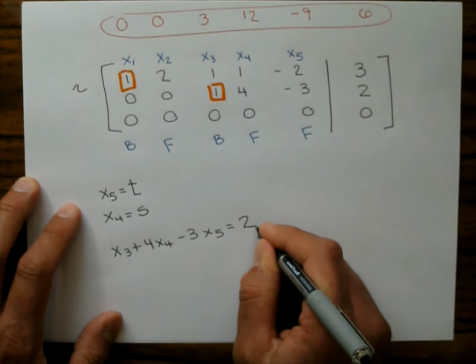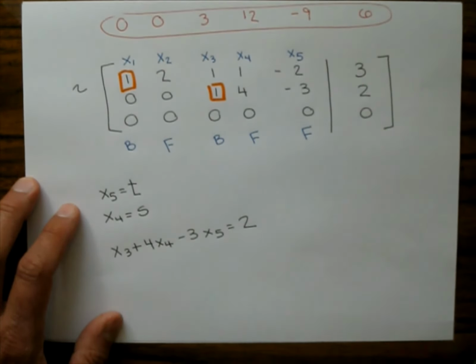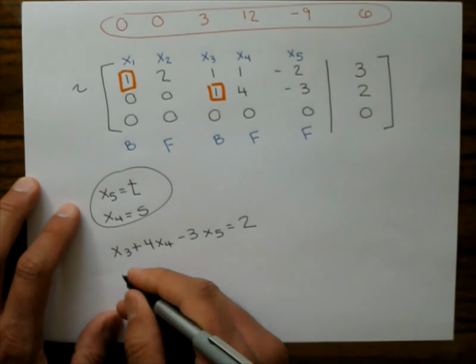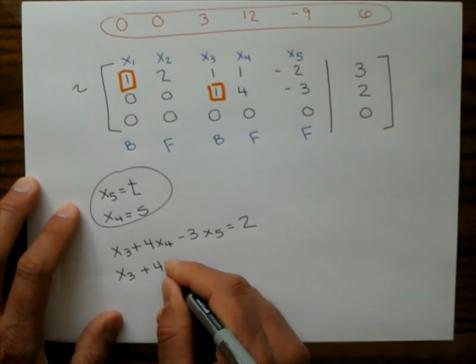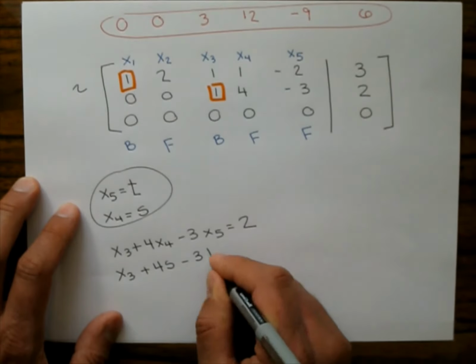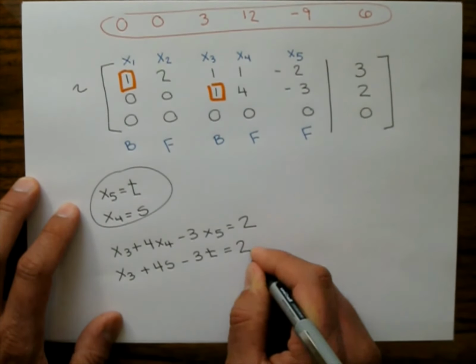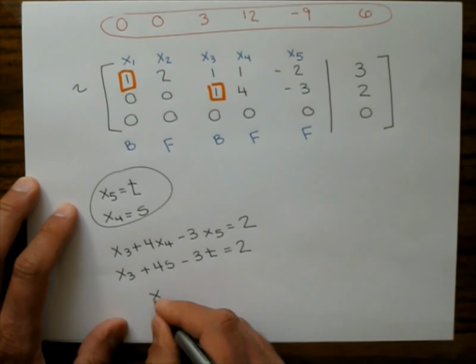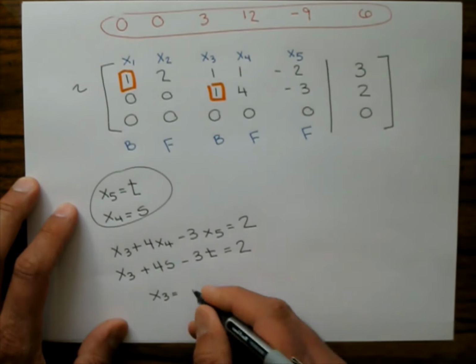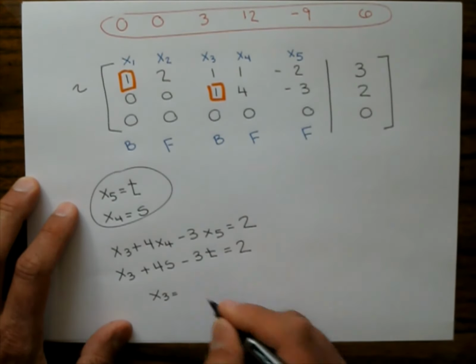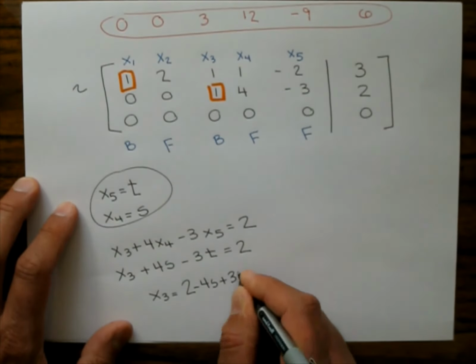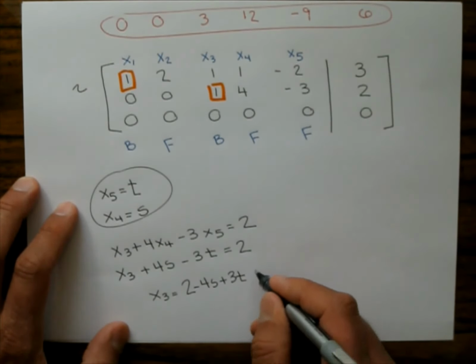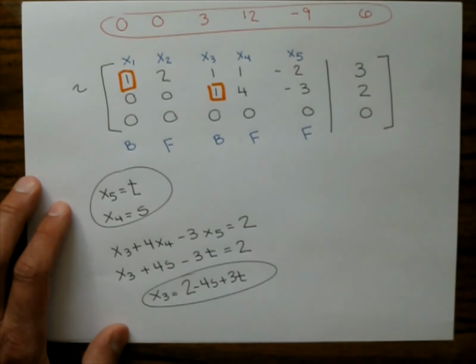And that's exactly the equation that we had for our original problem. I'll circle these. And so this really says x3 plus 4s minus 3t equals 2. I'm solving for x3. x3 equals 2 minus 4s plus 3t. And so we have that.